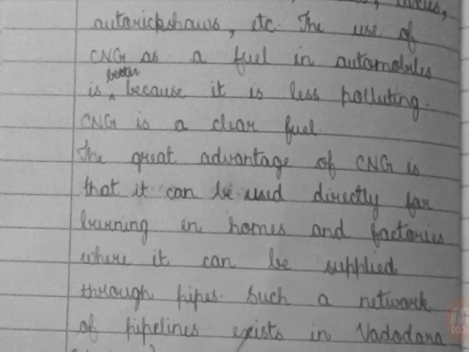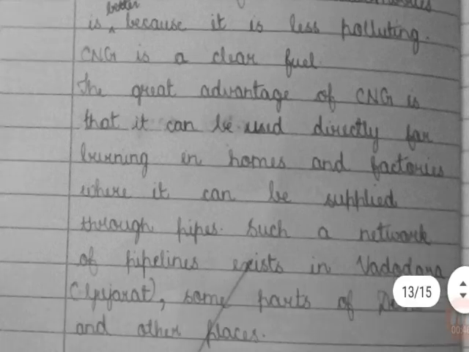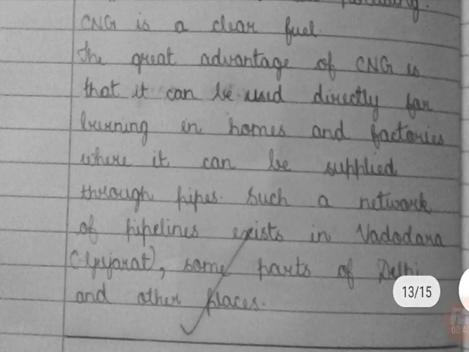CNG is a clean fuel. The great advantage of CNG is that it can be used directly for burning in homes and factories, where it can be supplied through pipes. Such a network of pipeline exists in Vadodara, Gujarat, some part of Delhi and other places.